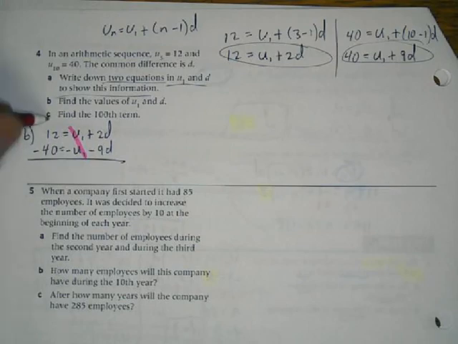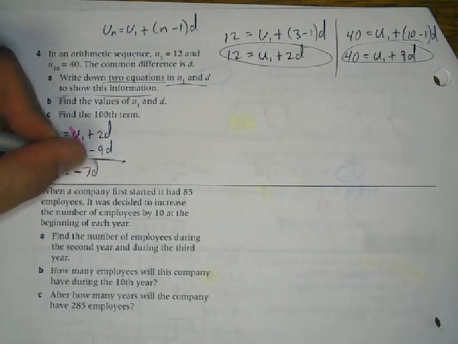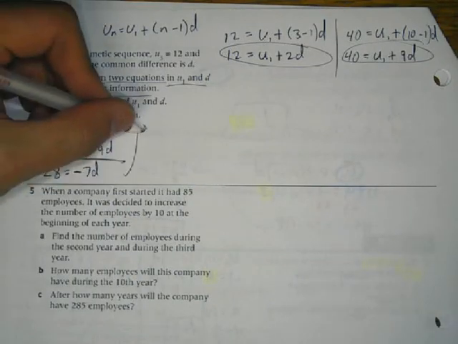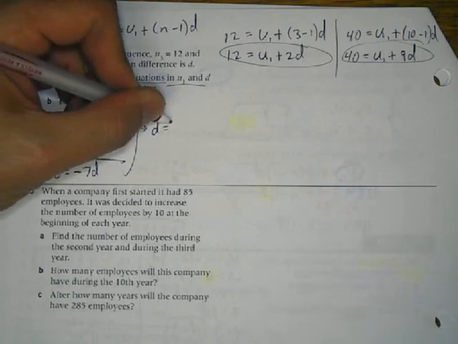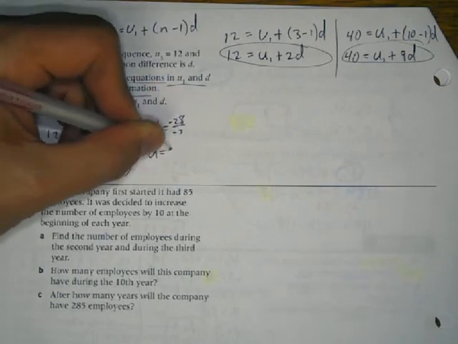12 minus 40 gives me negative 28. 2d minus 9d is going to give me negative 7d. And if I divide both sides by negative 7, I get d equals negative 28 divided by negative 7. d equals 4.